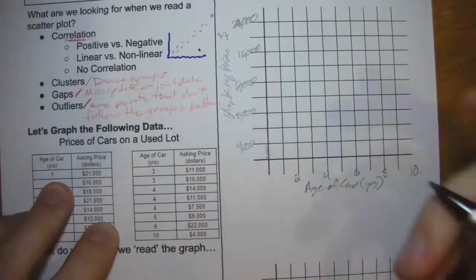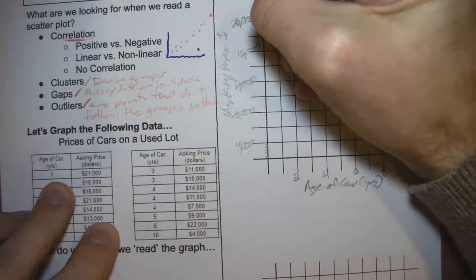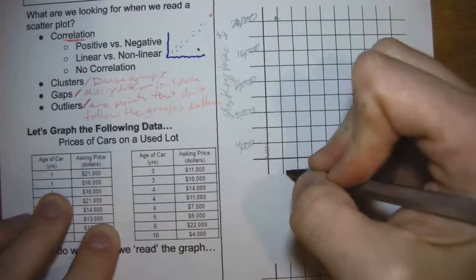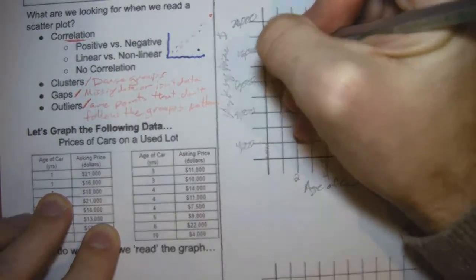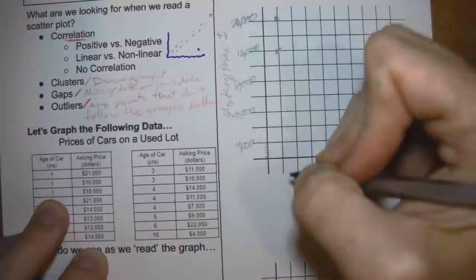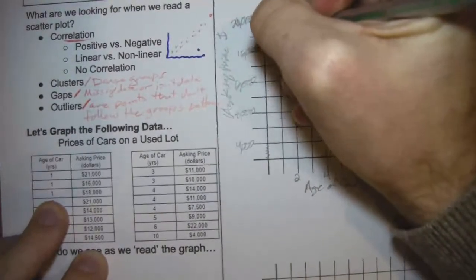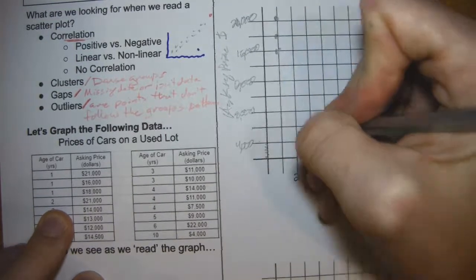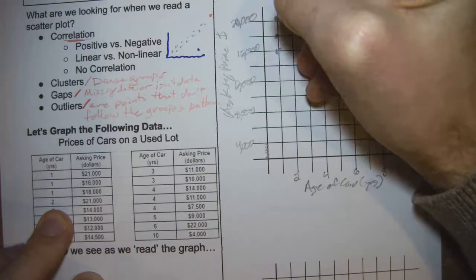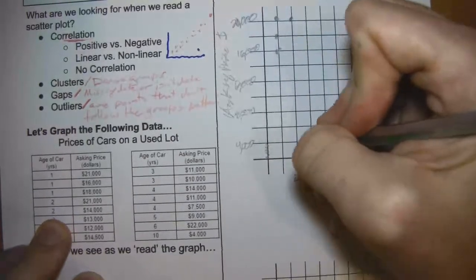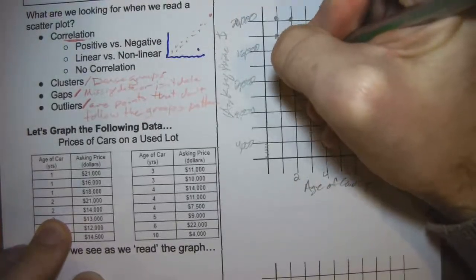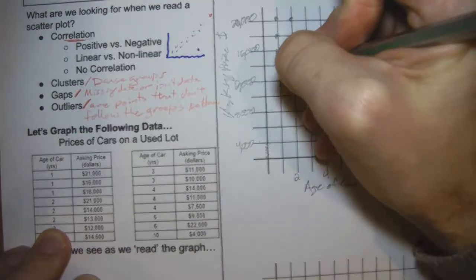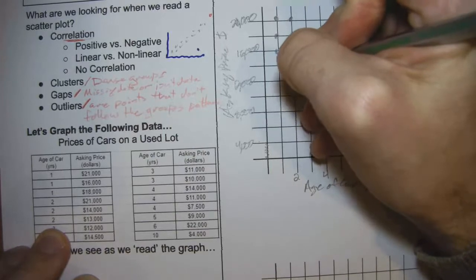So one of the cars on the lot is only a year old and is at 21,000, so we'll make a mark maybe about here. Another car on the lot is only a year and is at 16,000, so we'll make a mark there. Another car only 1 year and 18,000. Cool, so we got those done. 2 years, let's see. We've got a 2-year car that's also 21,000, so up here. Another car that's 2 years and 14,000. Another 2 that's only 13,000, so we'll put it kind of in between here, 14 and 12.